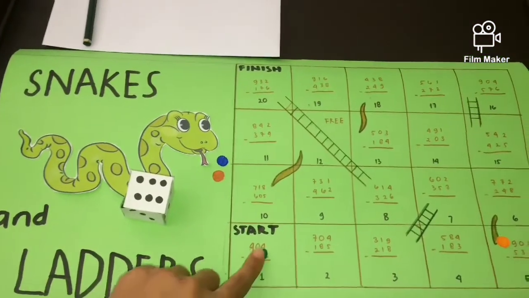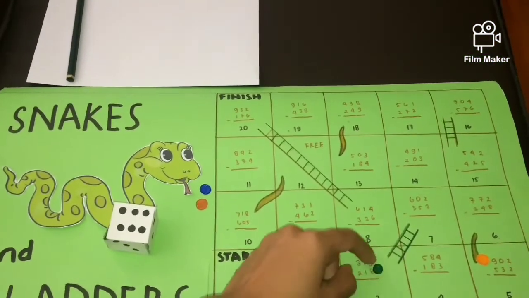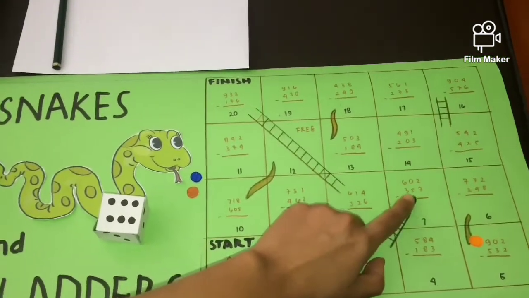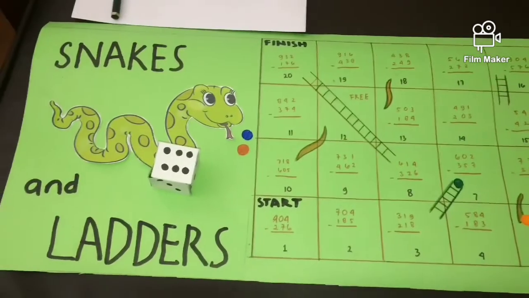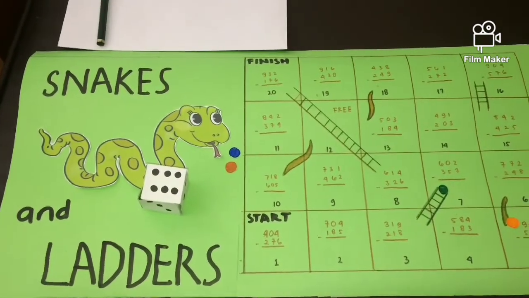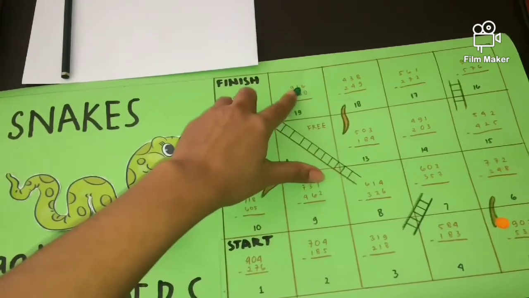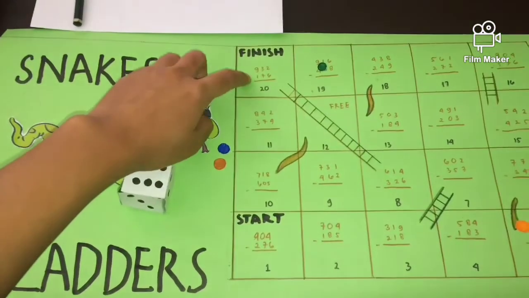If you land on the bottom of a ladder, your counter climbs up to the square at the top of the ladder. And the first player to reach the finish is the winner.